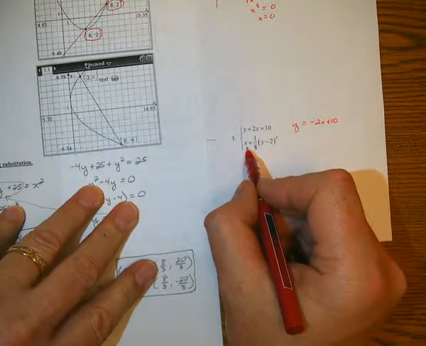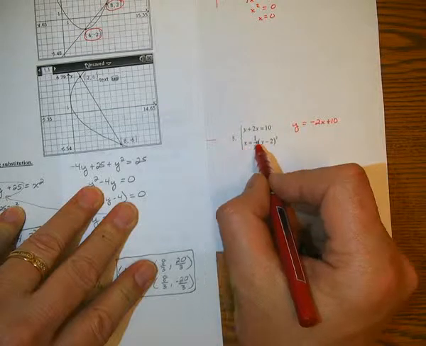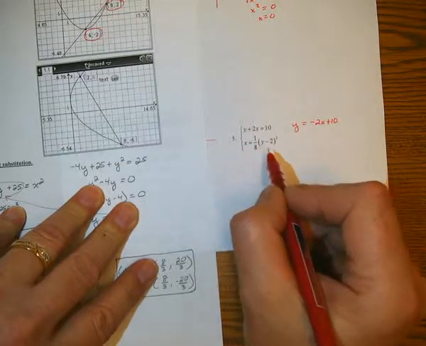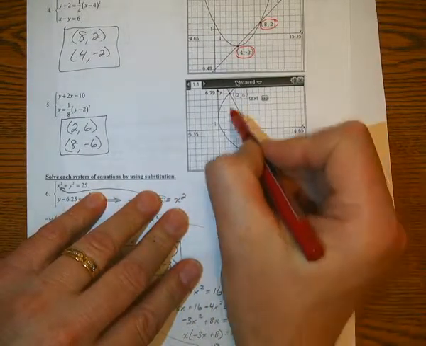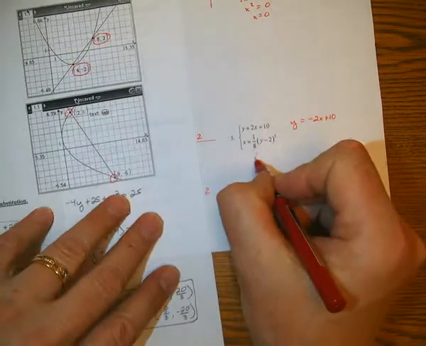X equals is a graph that opens to the right. It's a horizontal orientation. Because the a value is positive, it opens to the right. And when you do the intersection, it's right here: (2, 6) and (8, -6).